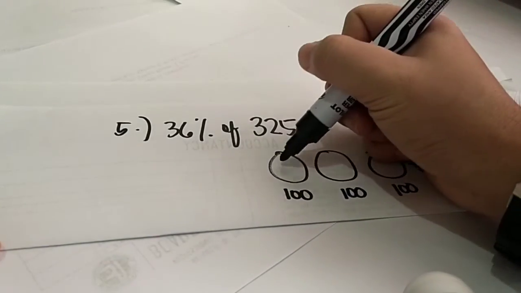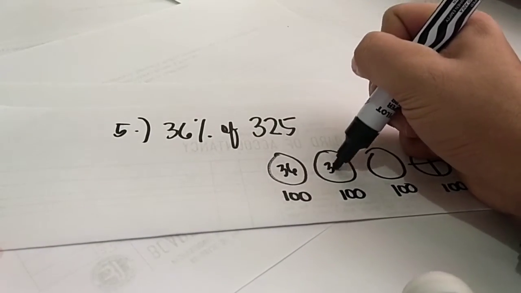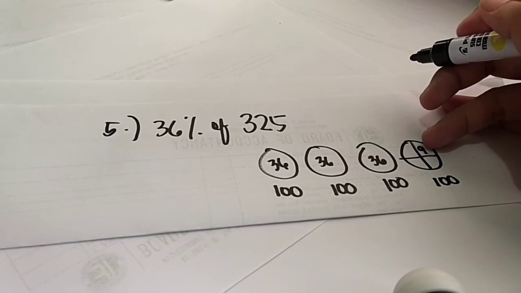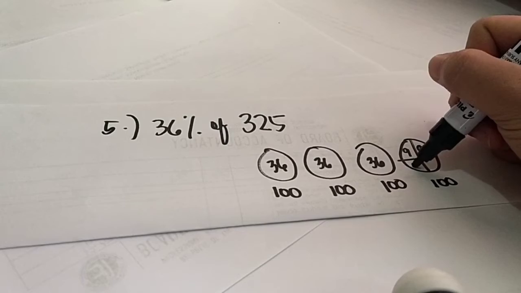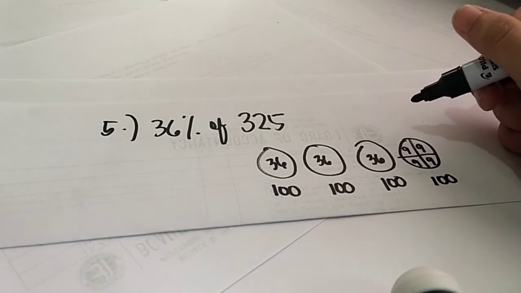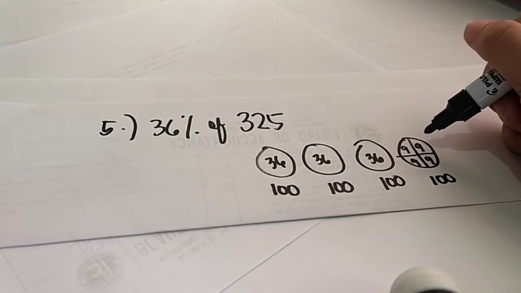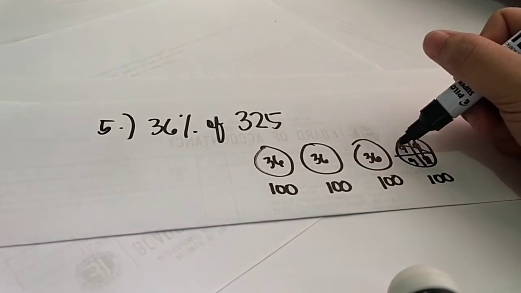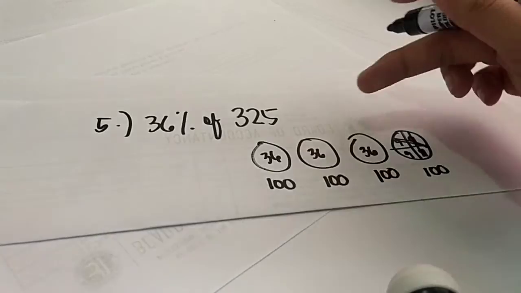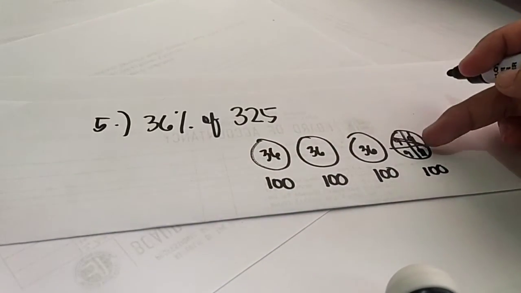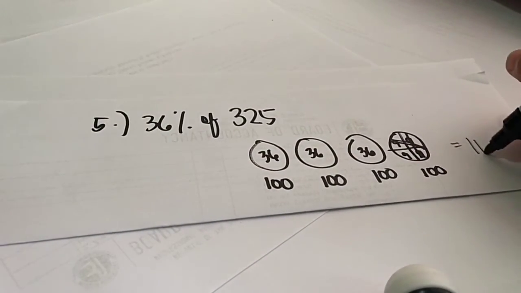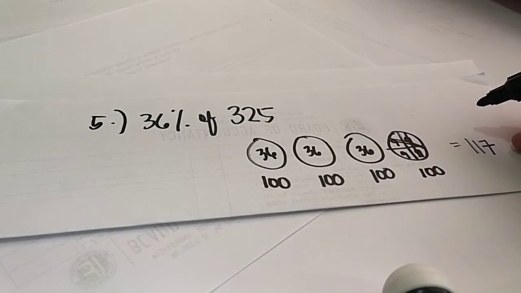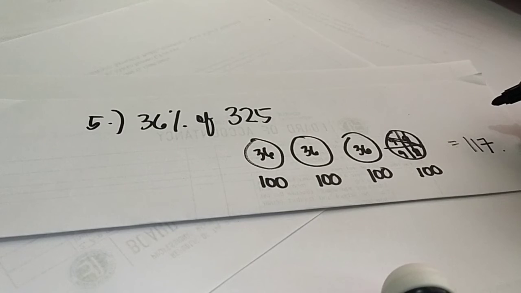Then let's put 36 here, 36 here, 36 here. I get 9 here because 36 divided by 4 is 9, equally divided into 4. Then the only part needed is 1 because it is 1/4. The other 3 parts have no use. So 36 plus 36 plus 36 plus 9 equals 117. So 36% of 325 is 117.